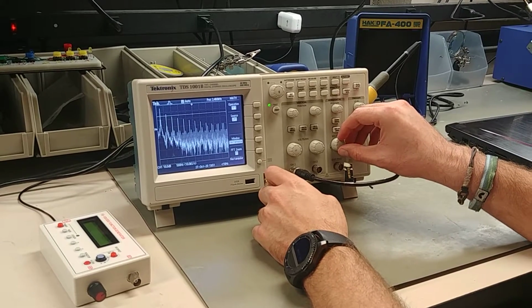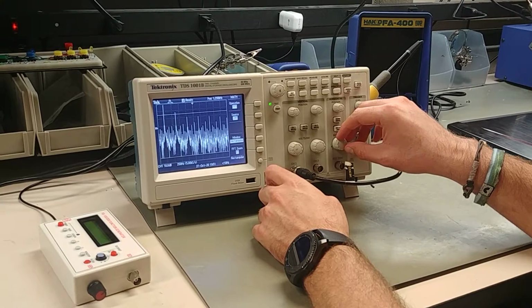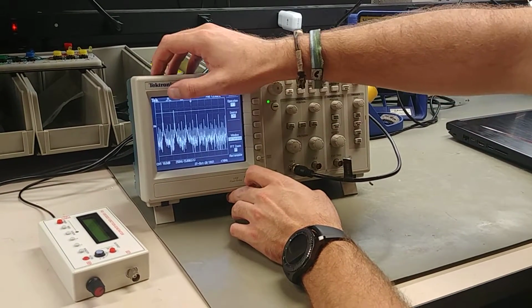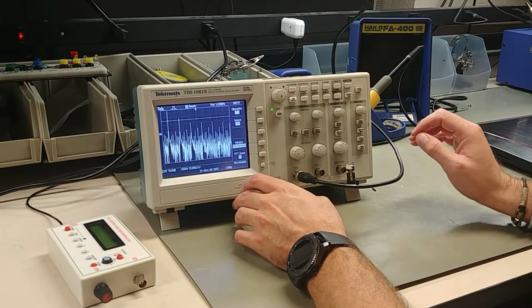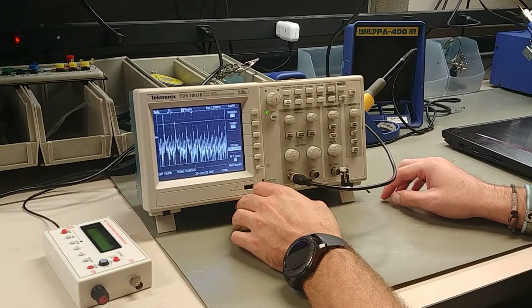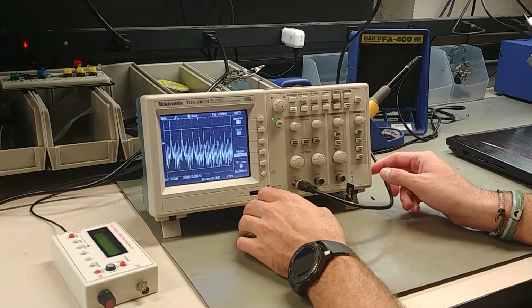Let's see if we can get a better... There's a little bit better of a picture of it. But as you can see, it occurs at the odd multiples. And that is the Fourier transform of a square wave.